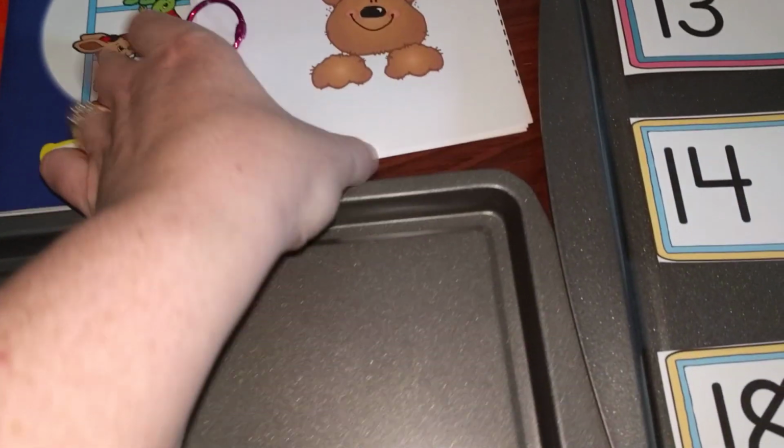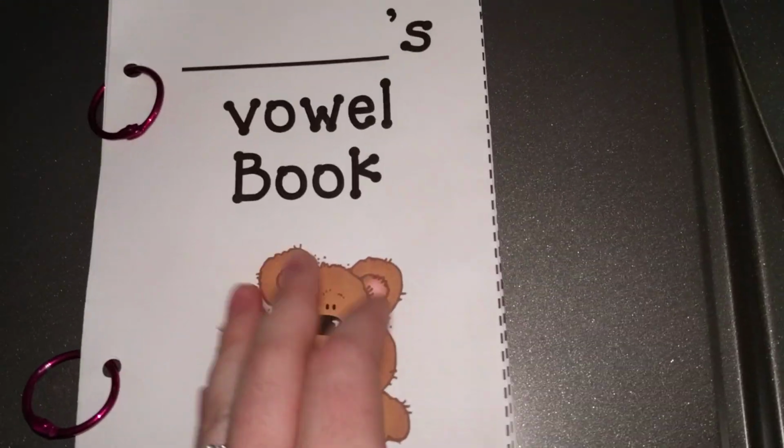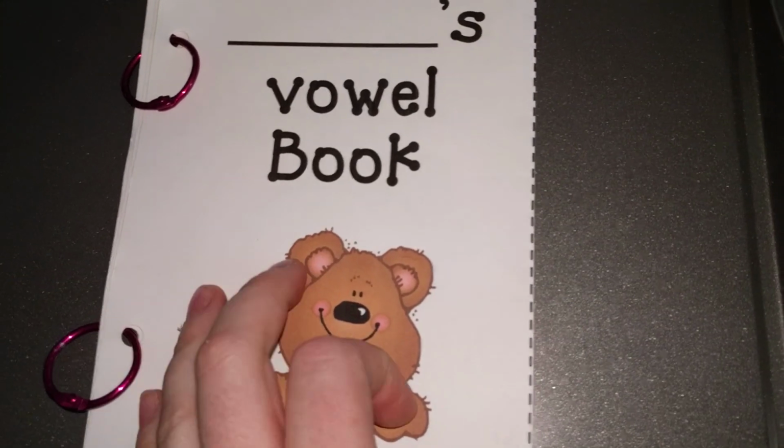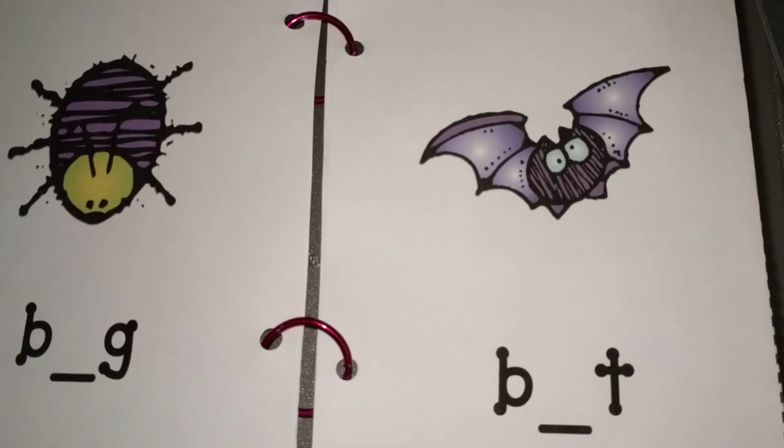Then, since we are doing vowels, another thing we're going to do is I pulled out his vowel book. This is a download. I'll leave the link below where you can get it from my website. And this is just practicing vowel sounds.